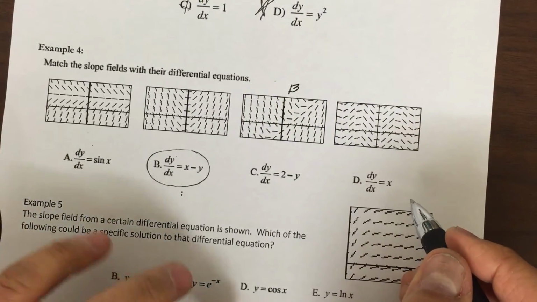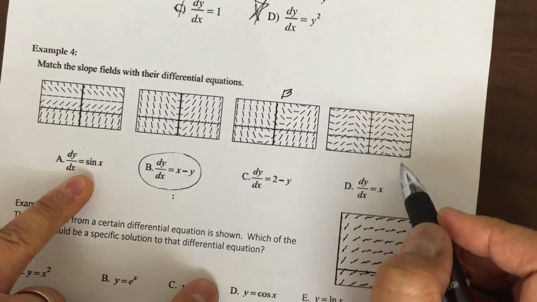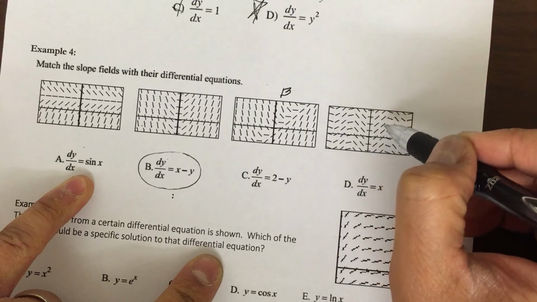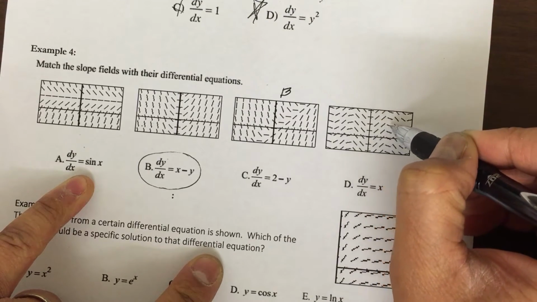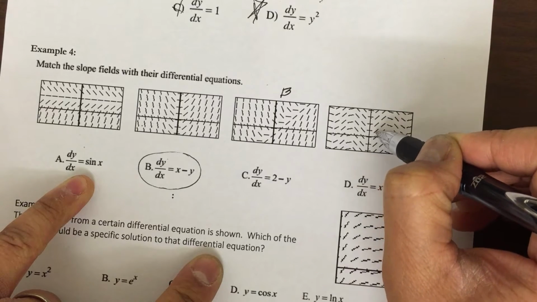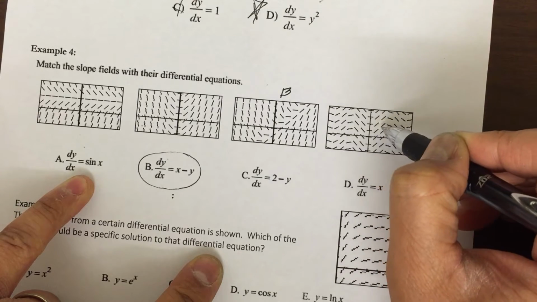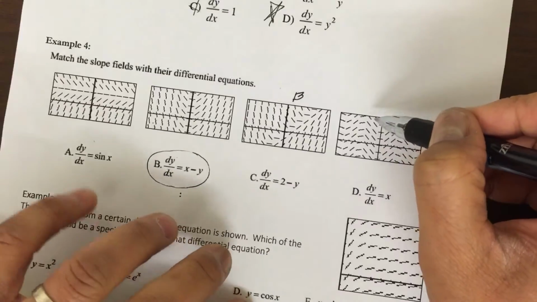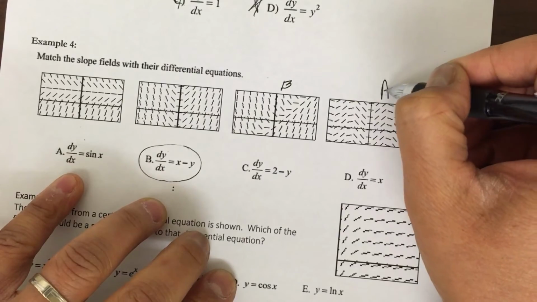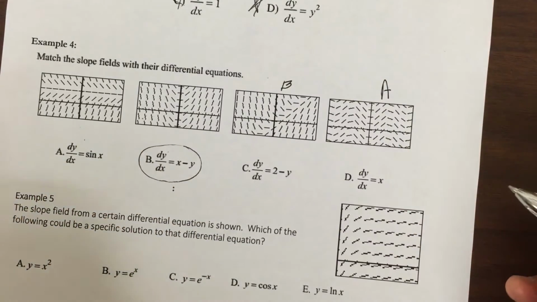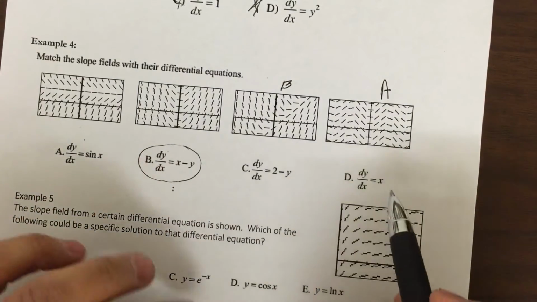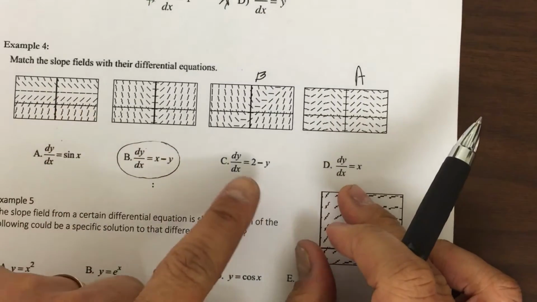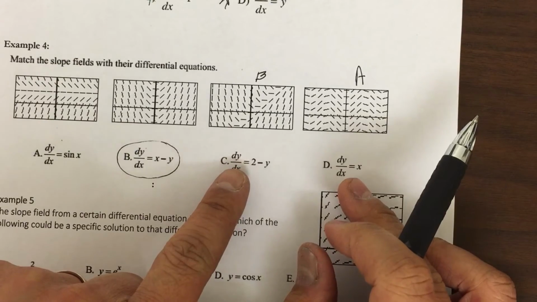Okay. This one looks like sine because if you look carefully, the slope of it is very similar to the cosine function. So it's A. Then we need to figure out which of these belongs to one of these.